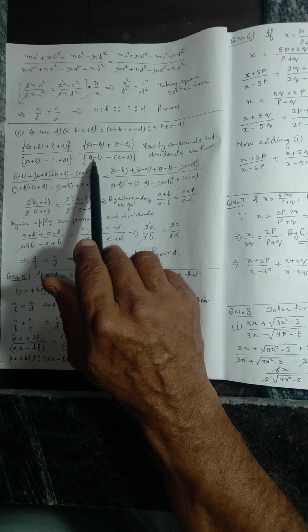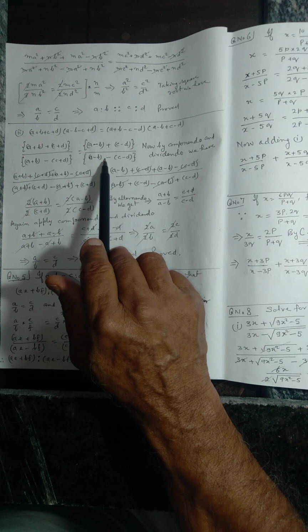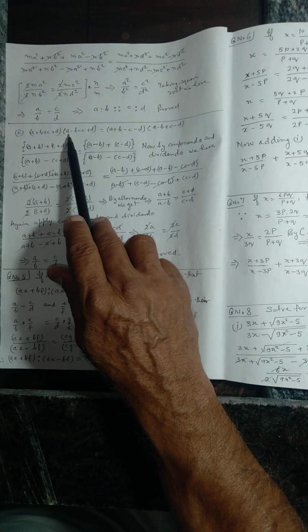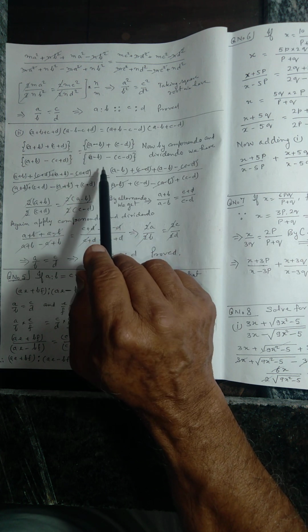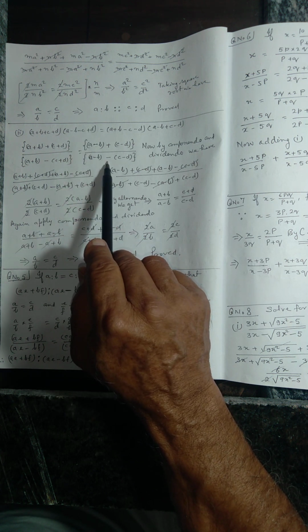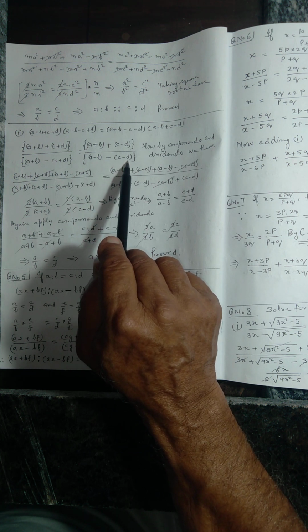Now a − b − c − d: this portion will come here, a − b minus, taken out common, and in the bracket it will be c − d.